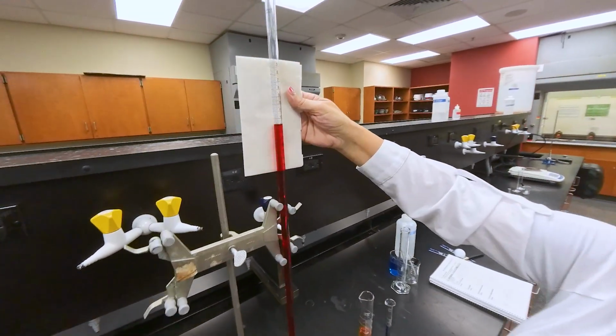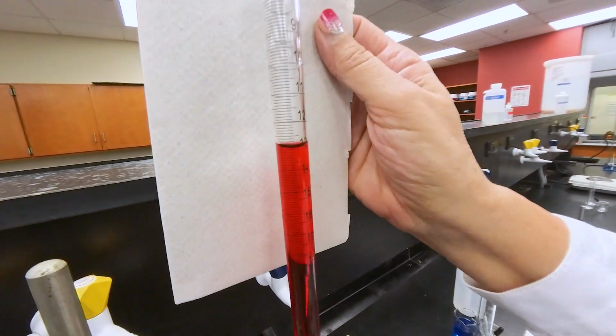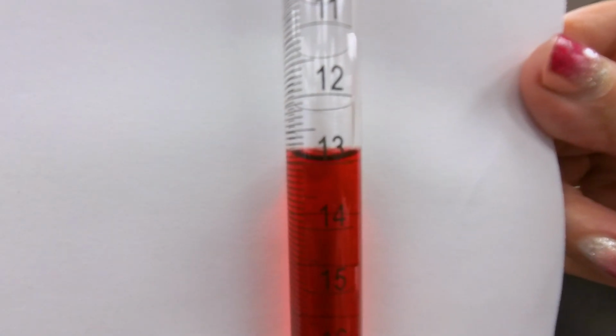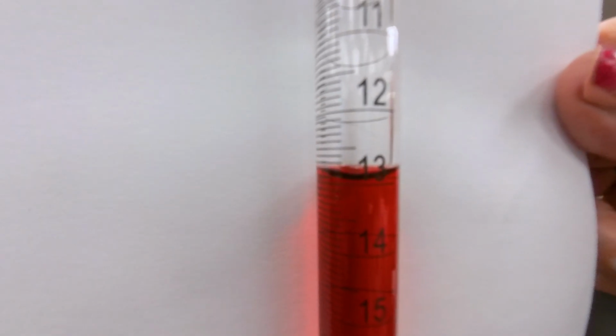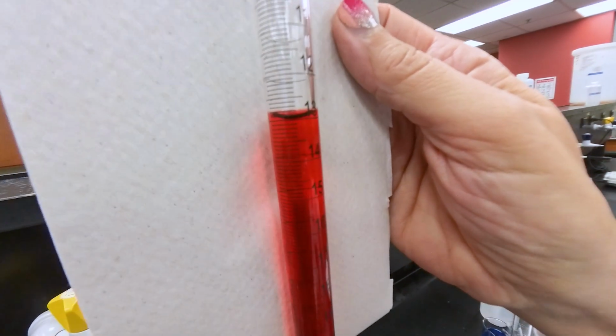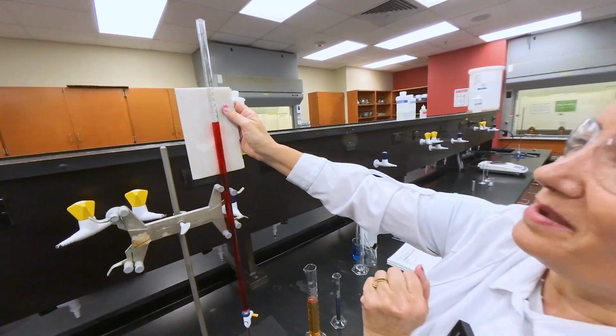I'm holding this white background around it because it's a better technique for reading the number at the meniscus. It's easier to see with the white background, and the purpose of this color is just to make sure that you can see better behind the camera.